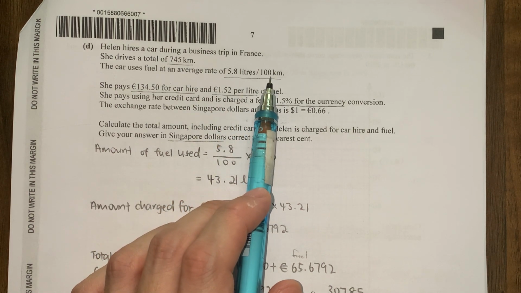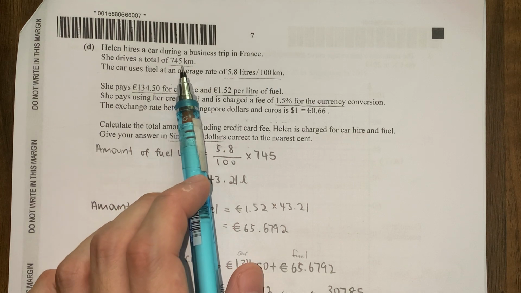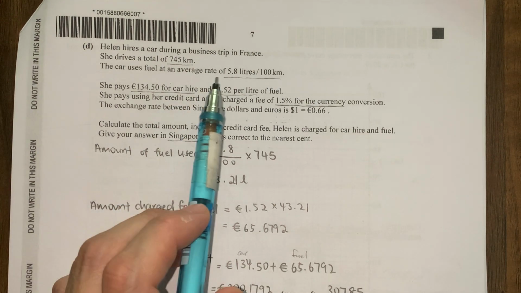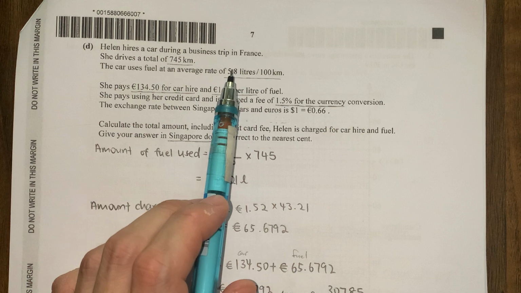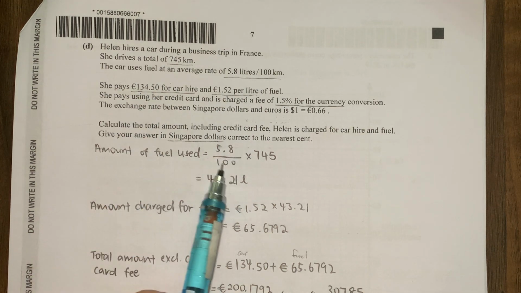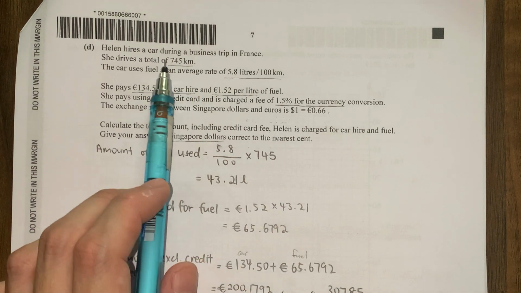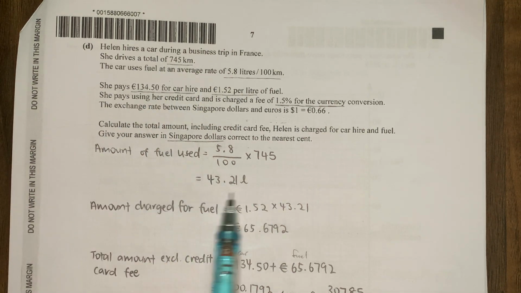But did he travel 100 km? No, he traveled 700 plus. So we do primary school maths. So if 100 km use 5.8, I'm going to divide by 100 to get 1 km, and then I'm going to times 700 km because I traveled 700. So this is the amount of liter used.